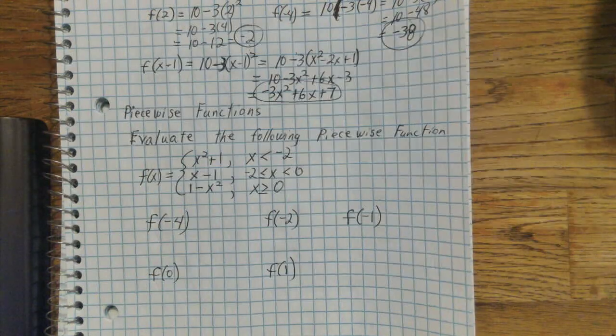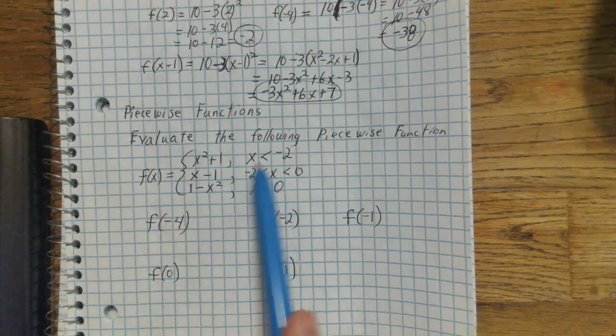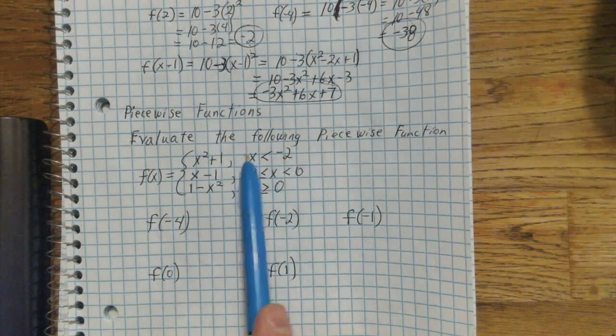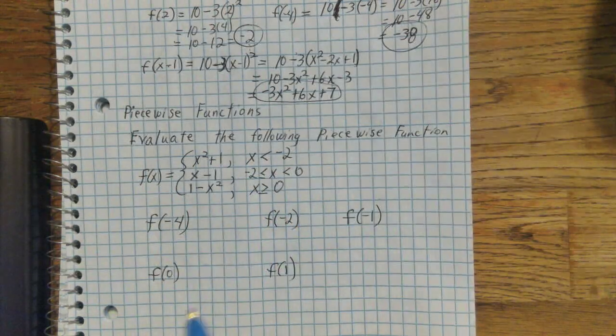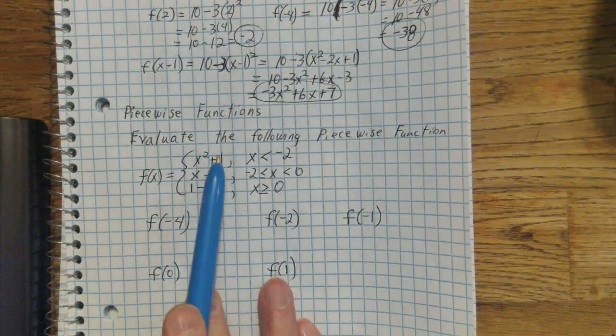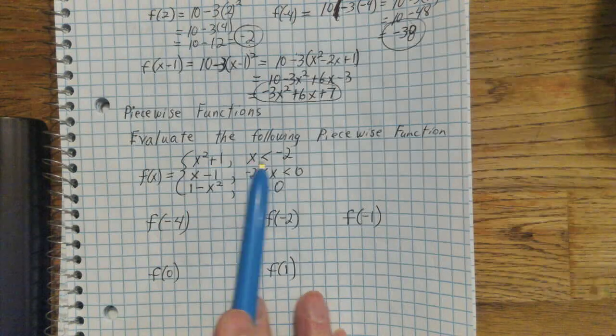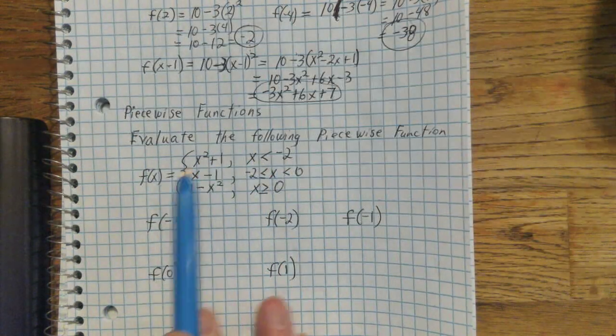Alright, a little bit about piecewise functions. The piecewise function kind of depends, which function you use depends on the domain, the value of x that you're trying to find for it. So if f of x equals x squared plus 1, if your value of x is less than negative 2, then you use this piece of the function.